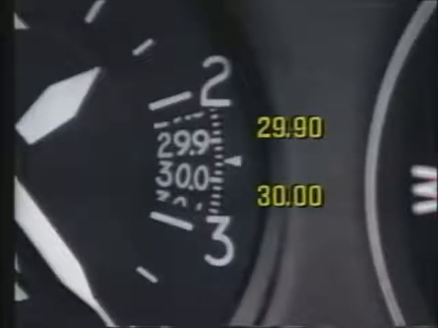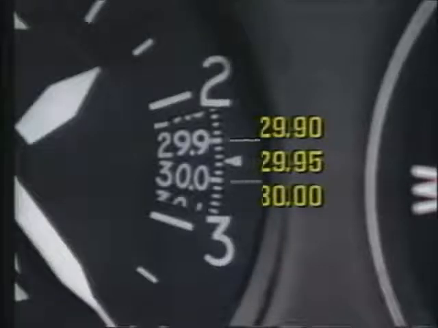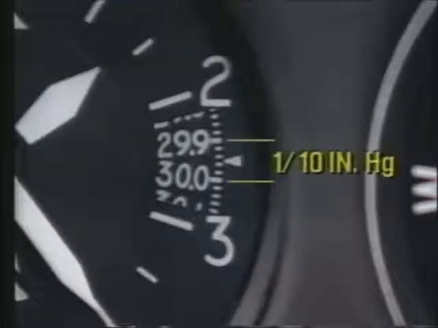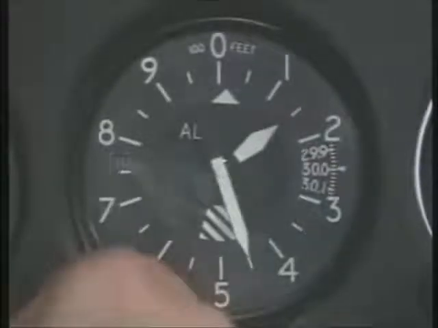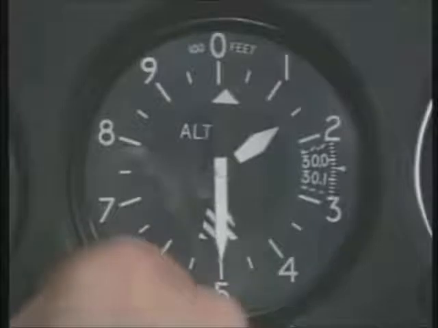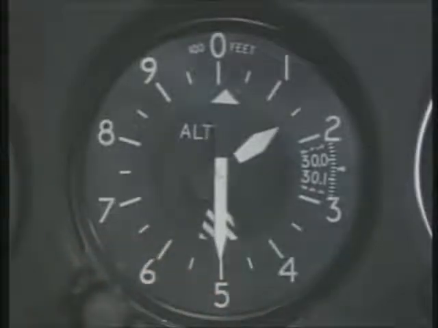The barometric setting on this altimeter is read as 29.95 since the pointer is halfway between 29.9 and 30.0. As you can see, the distance between the printed numbers represents 1/10 of an inch of mercury. Since the barometric pressure changes approximately 1/10 of an inch for every 100-foot change in altitude, moving the scale 1/10 of an inch will cause the pointers to move 100 feet.